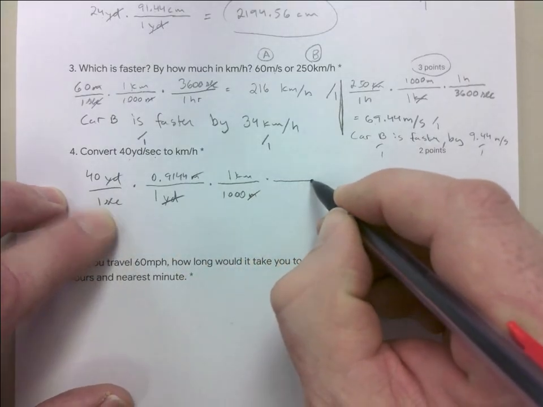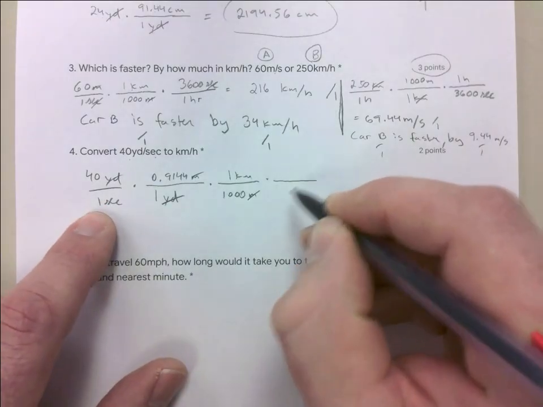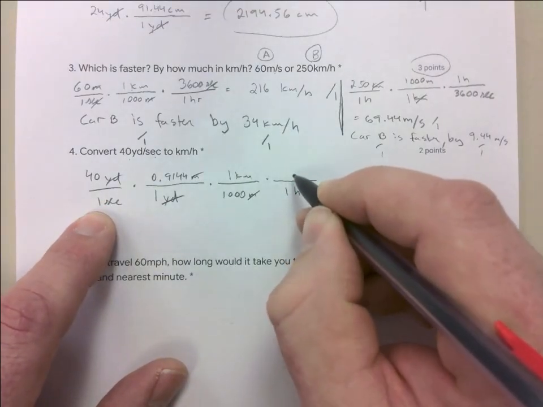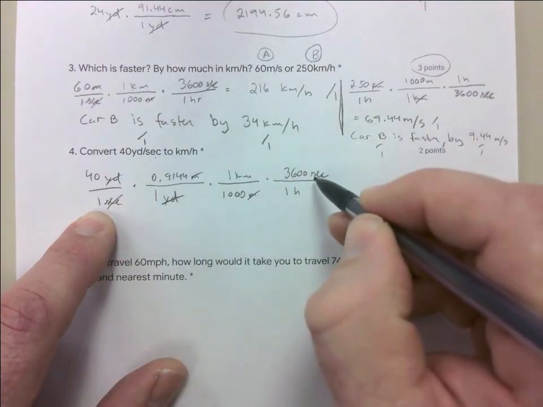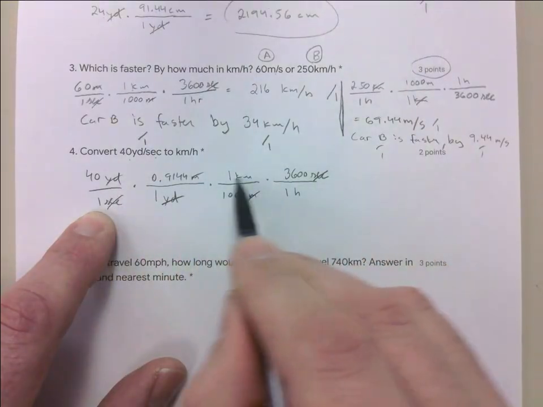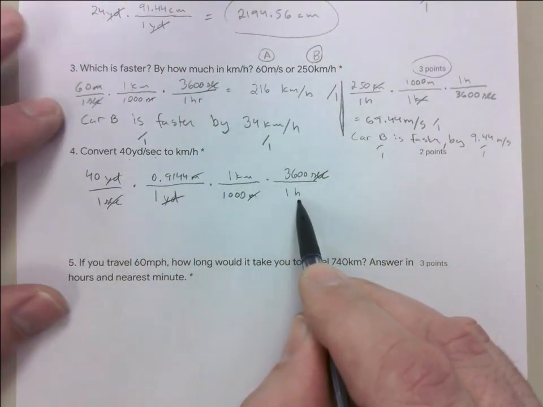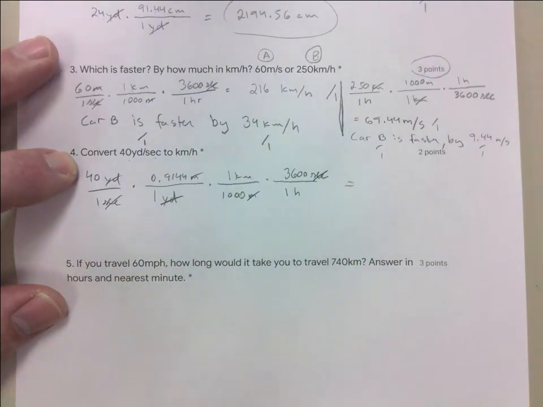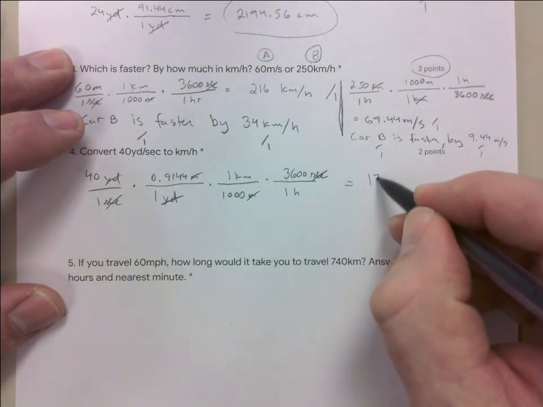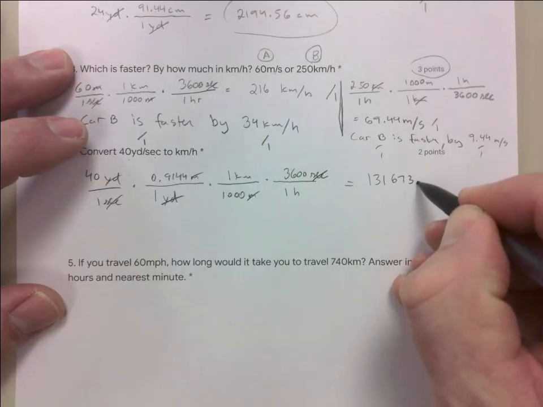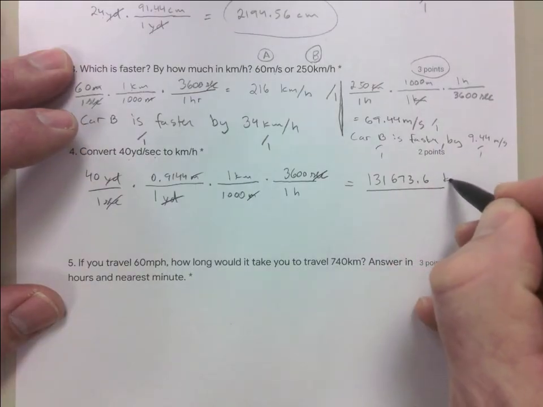I still need to take care of the seconds here. So I know that 1 hour has 3,600 seconds. Cancel the seconds. So now all you're left with is kilometers and hours. You multiply that out. So you go 40 times 0.9144 times 3,600. That's 131,673.6 kilometers.